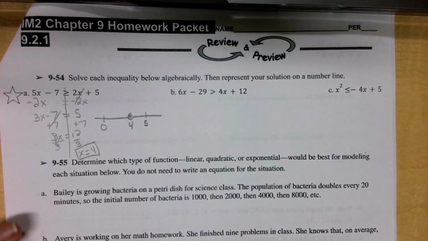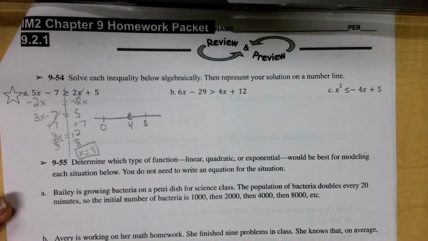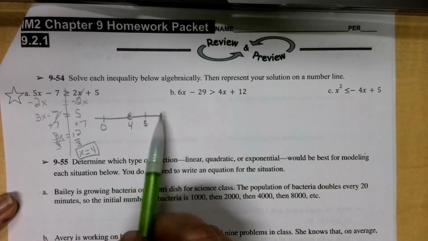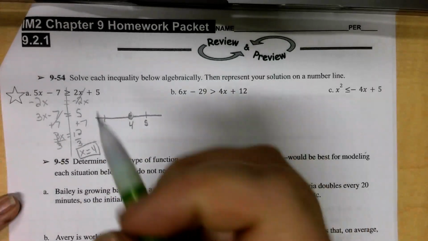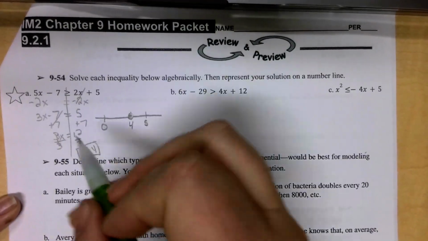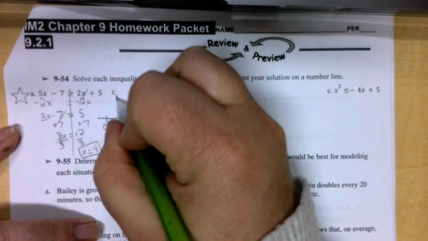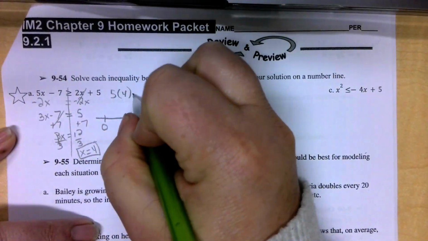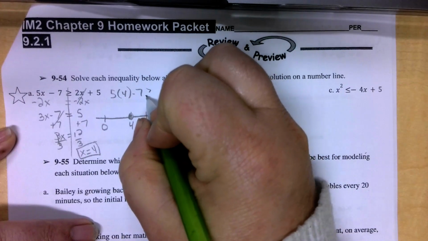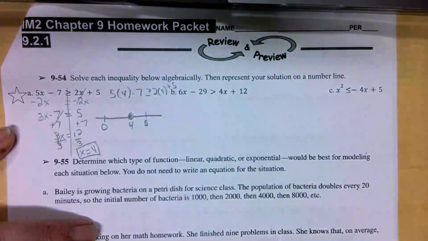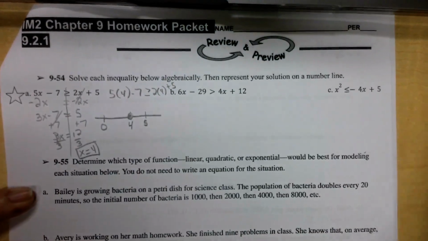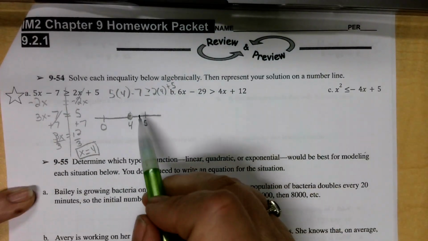Now I need to determine which way to shade. I'm most likely going to shade towards the right, to greater than. So I'm going to plug x back in: 5 times 4 minus 7 is greater than or equal to 2 times 4 plus 5.